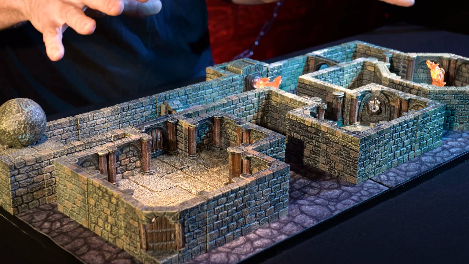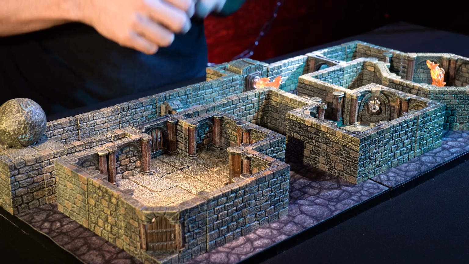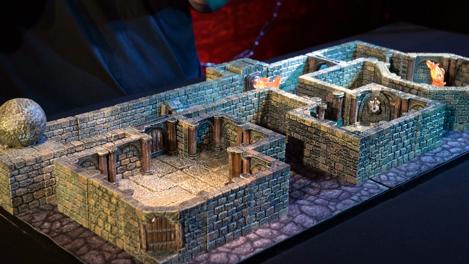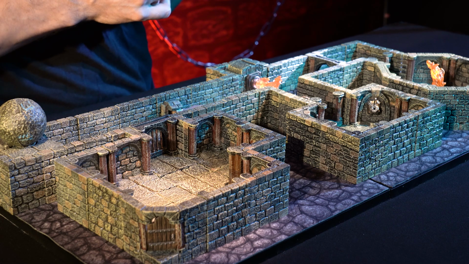So that's a bunch of basic uses of mostly magnetic traps and floor traps. Let's go look at maybe a little more advanced uses of some of these.